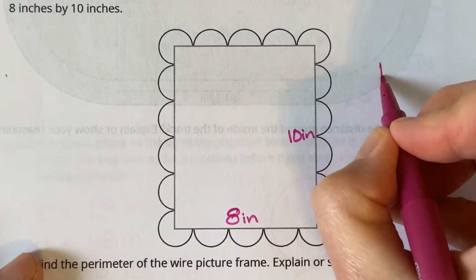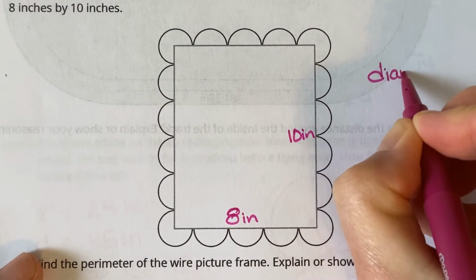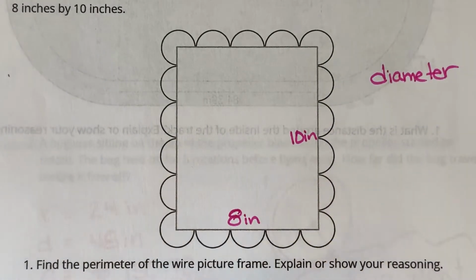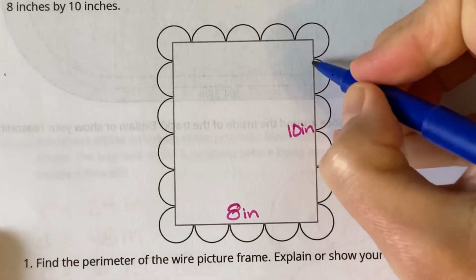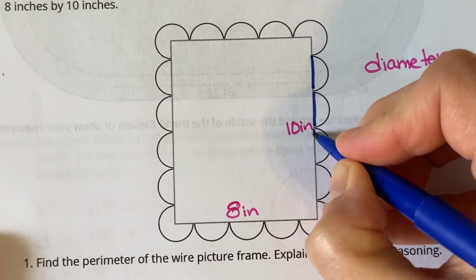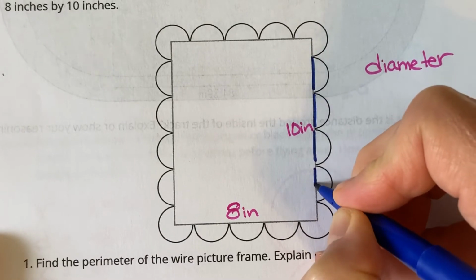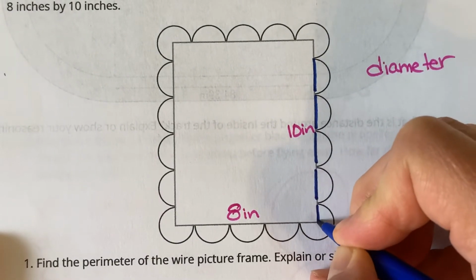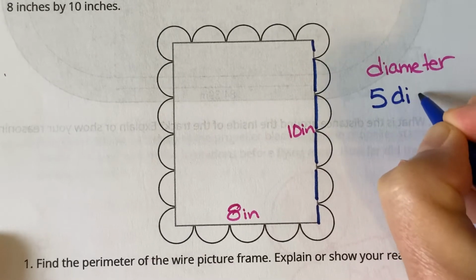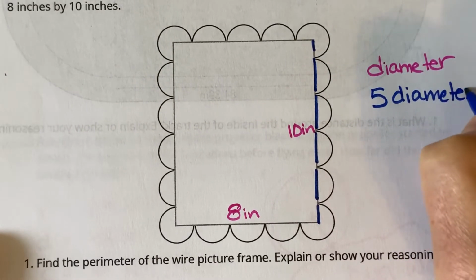If I were to figure out the diameter of one circle, I have 1 diameter, 2 diameters, 3 diameters, 4 diameters, and I have a half of one here and a half of one here. So I have 5 diameters. Does that make sense?